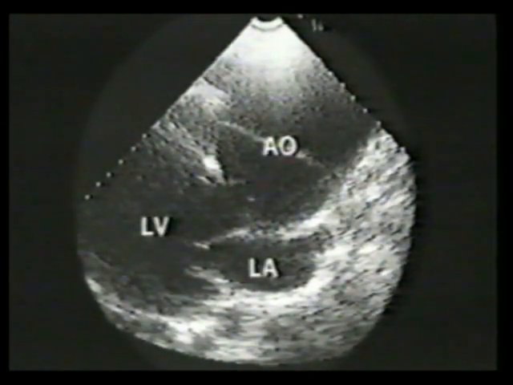This is a left parasternal long-axis view from a patient with Marfan syndrome. His aortic root is markedly enlarged. This is an intimal flap in the ascending aorta, which is diagnostic of type A dissection.